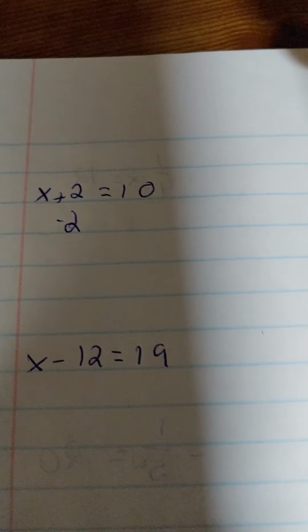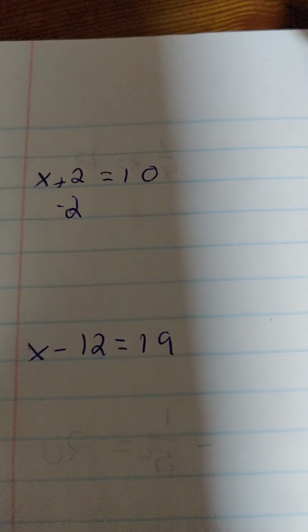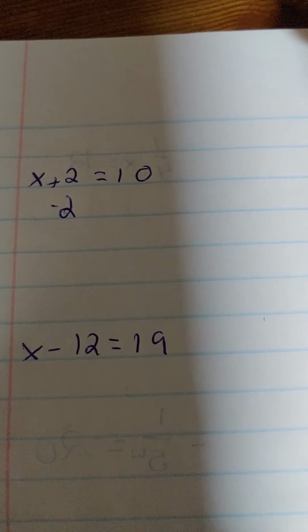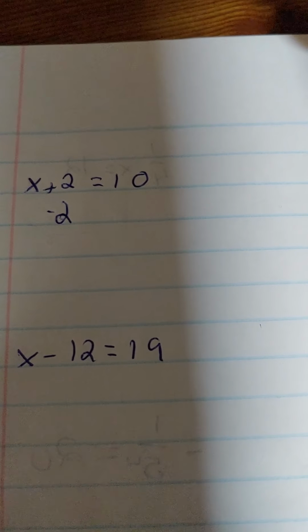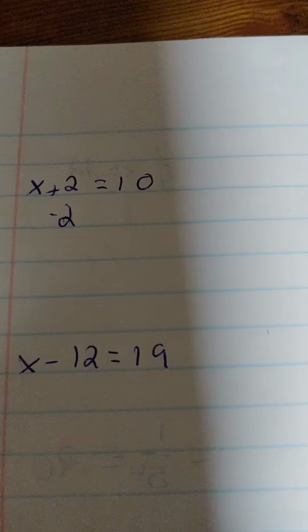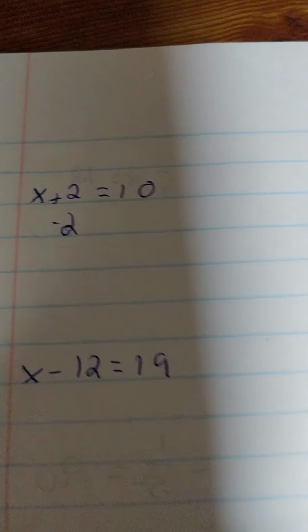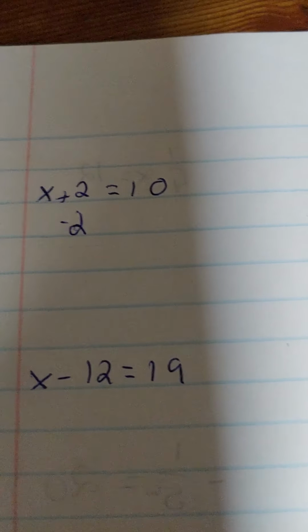Think of it kind of like a balance. If you were to take something off of one side of a balance and not replace it on the other side, your balance will eventually become lopsided. And we don't want that. We don't want this equation lopsided. We want this equation equal, hence the equal sign, hence the term equation. So if I do something to one side, I have to do it to the other side.